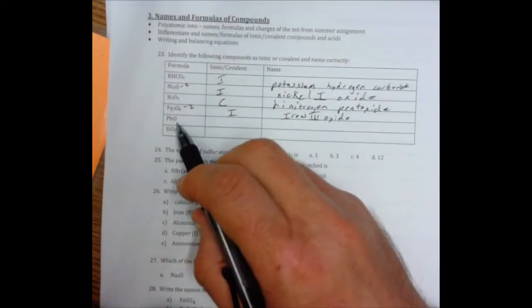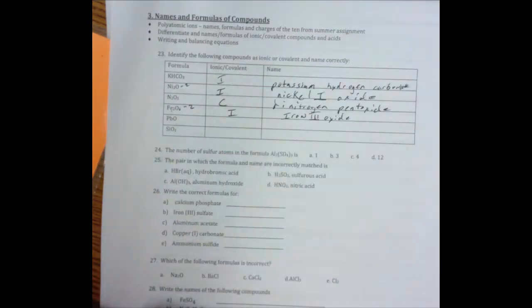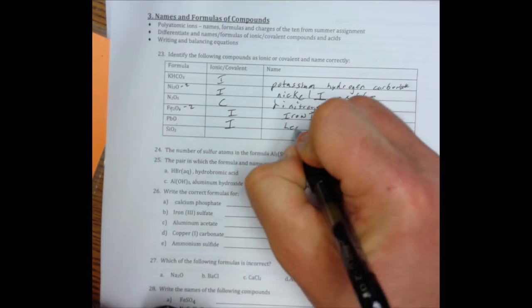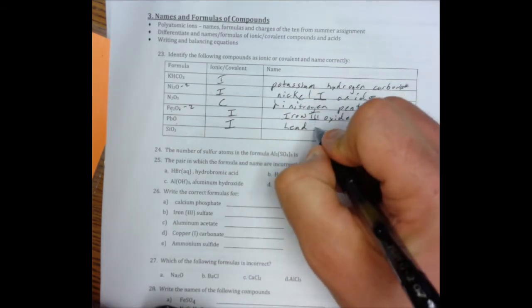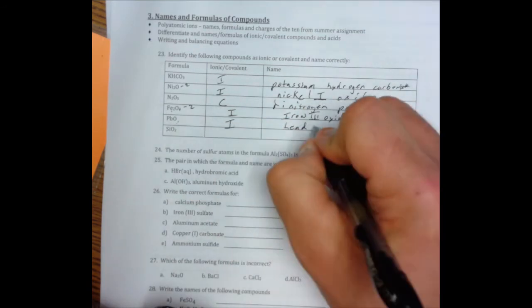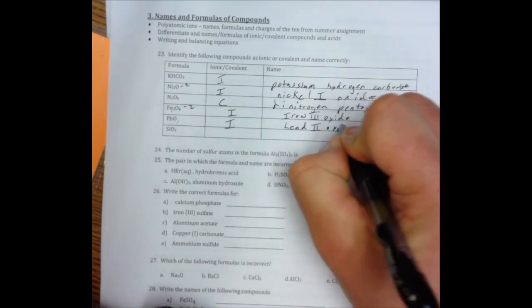Lead oxide. This is ionic. Lead is not in group 1A, 2A, silver, zinc, or aluminum. Oxygen has a -2 charge. There's one of each of these, so it is lead 2 oxide.